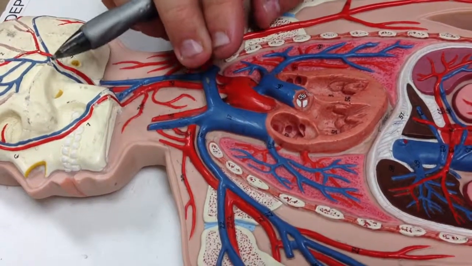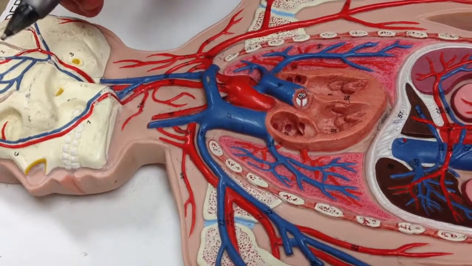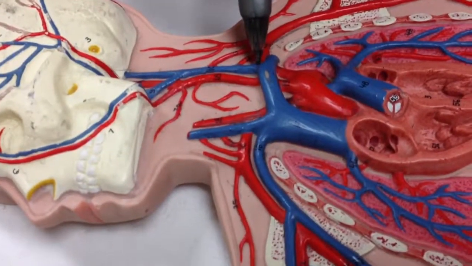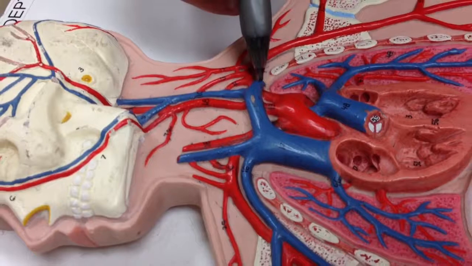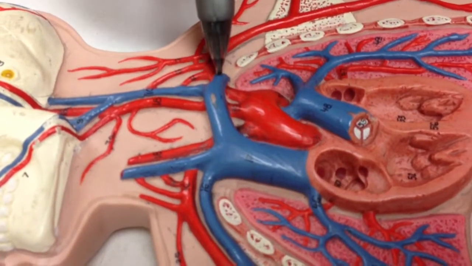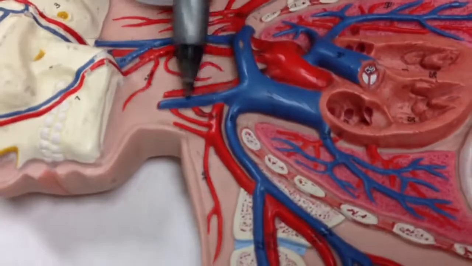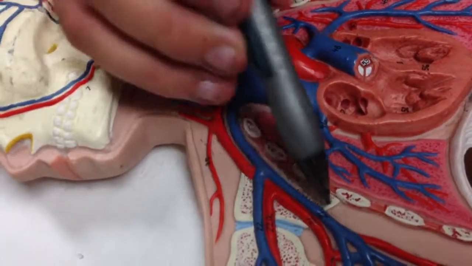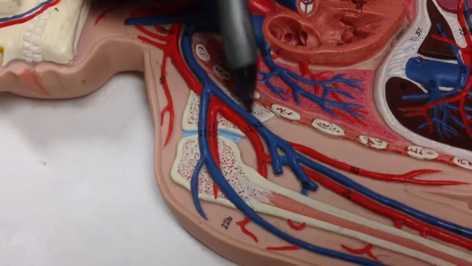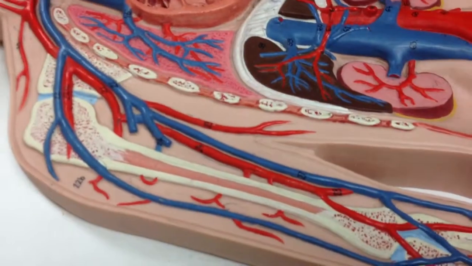Okay, there are two branches that lead into the brachiocephalic veins in humans. The external jugular vein here, and then the subclavian vein here. So this would be the left external jugular, left subclavian, right external jugular, right subclavian. The veins here are going to follow the arteries. So right axillary artery, right brachial artery.